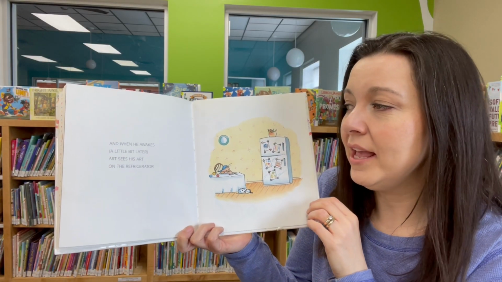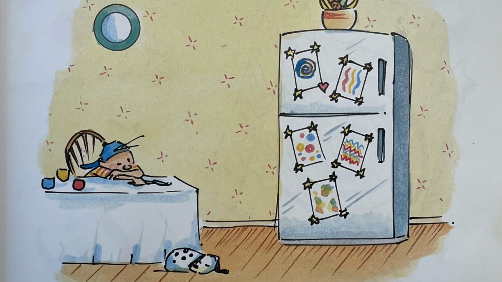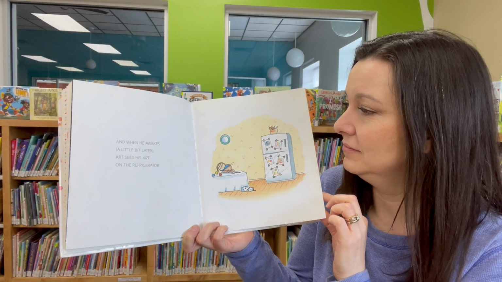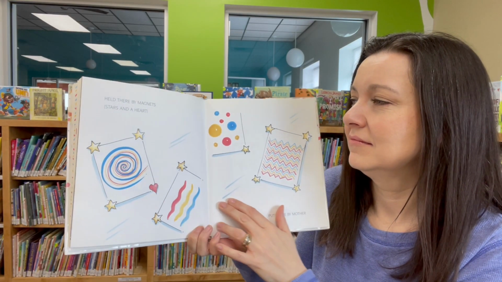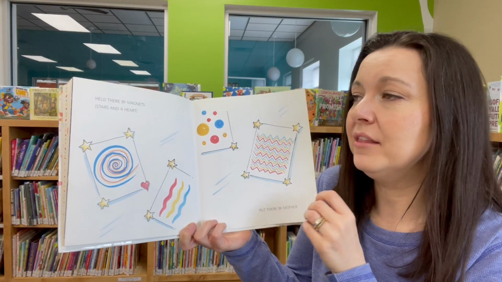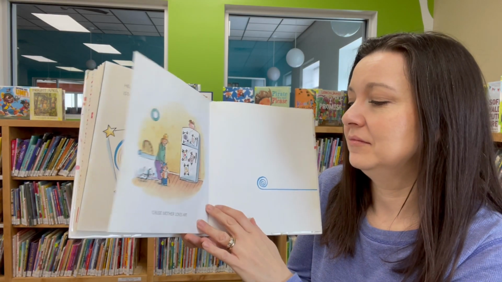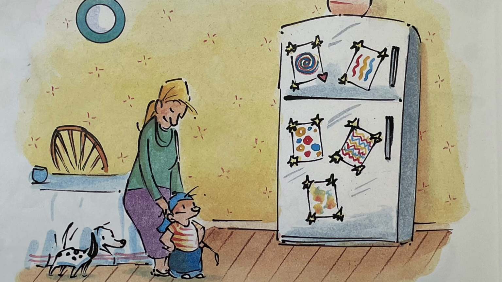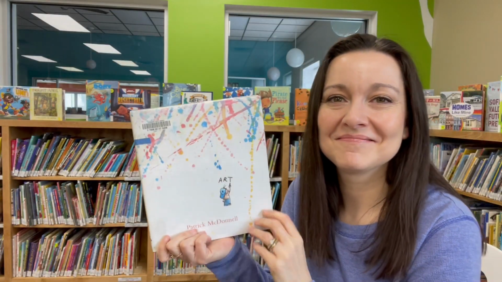And when he awakes, a little bit later, Art sees his art on the refrigerator. Held there by magnets, stars, and a heart. Put there by Mother, 'cause Mother loves art. The end.